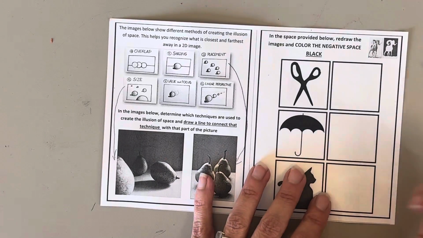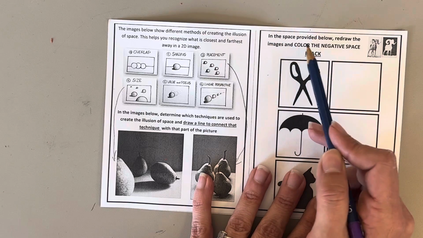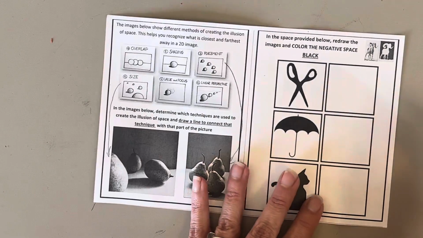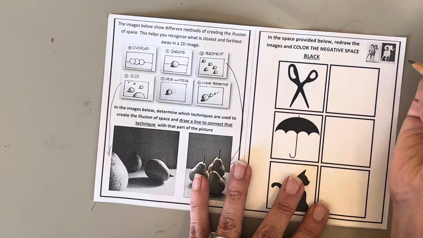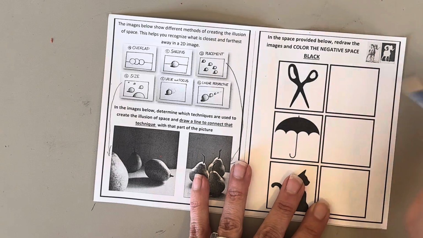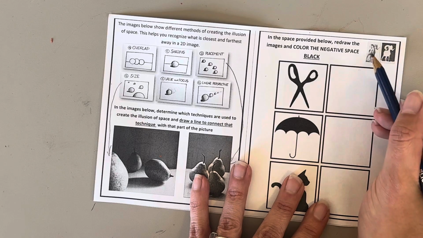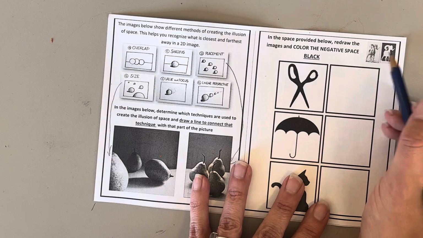Hello, and for our third practice for space today, we have the instructions to redraw the images and color the negative space black. Now, in our examples, the object, or the positive space, is what's black. So we are basically swapping it. And you can see an example up here at the top. So here's this ram. We've got the actual image, and then the background is filled in with black.